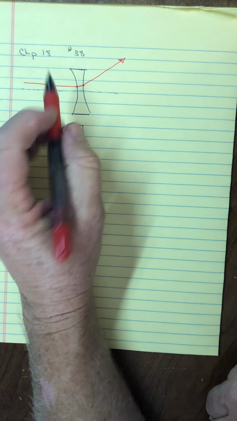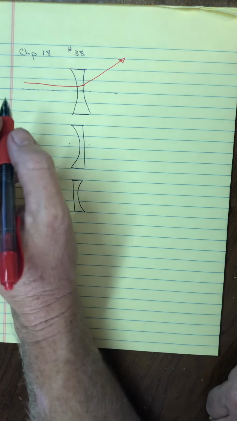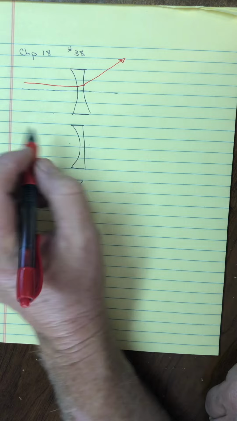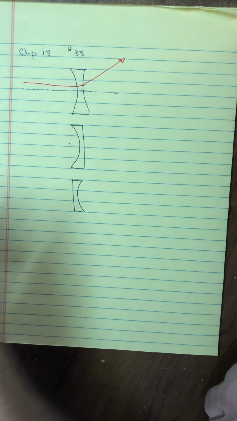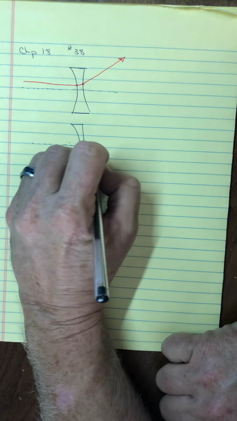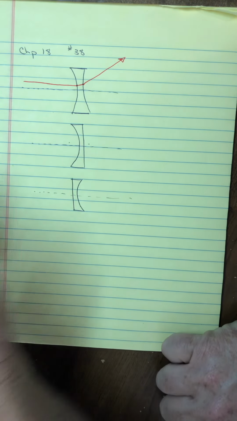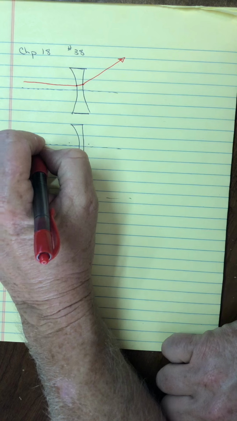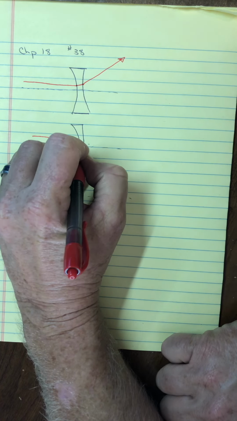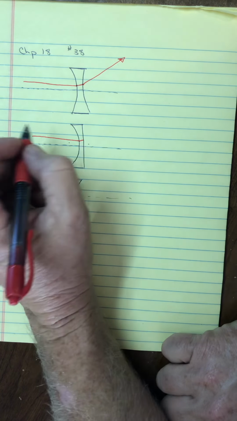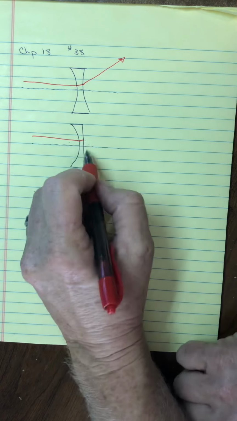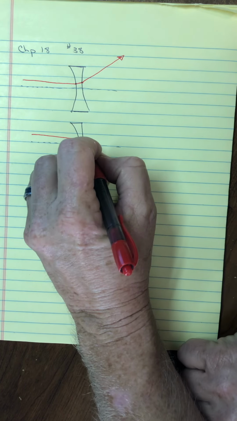A lot of times we just talk about the overall effect of one of them, but that's why something like this, if we drew an optical axis down the middle for each of these, we would get the same effect, where it would bend away from the normal, and maybe a hair more, but really very little at this plane surface, and then just head out.